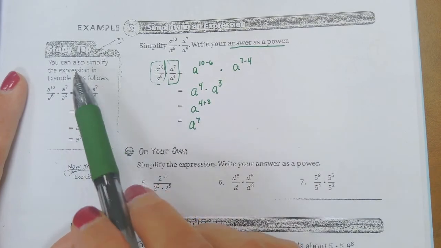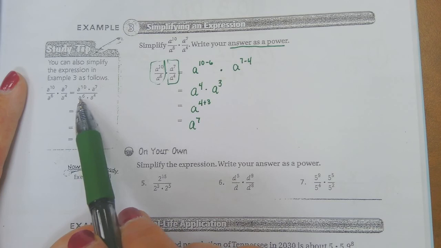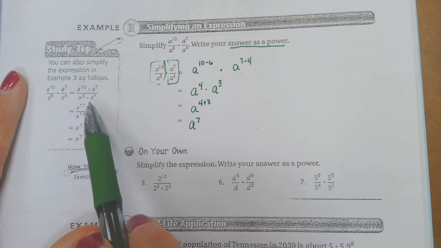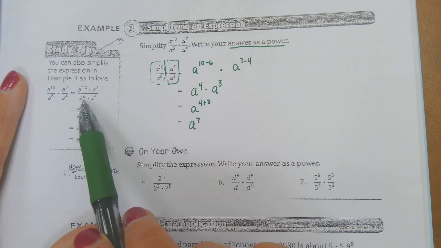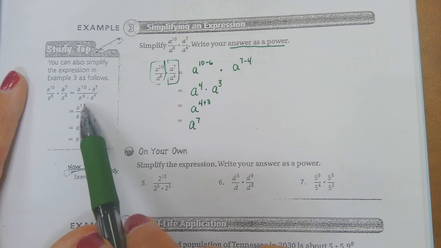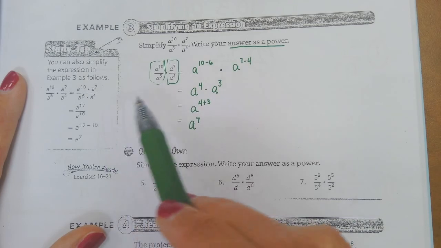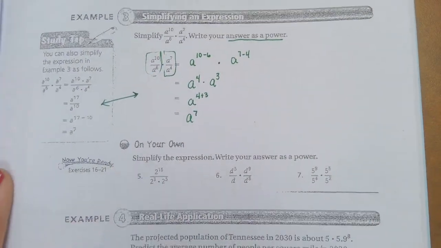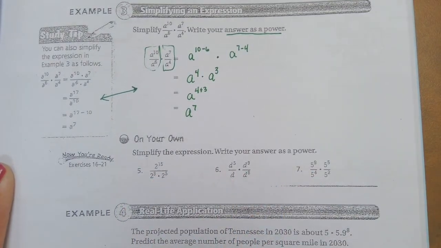Now, if you also look here, you can also simplify the expression in example 3 this way. We started with dividing and then multiplying. You could also do your multiplying where we add our exponents on the numerator and then add them on the denominator and then subtract. So 17 minus 10, and it's going to give us the same answer. So either way, we're going to get the same thing. Okay, again, you have 3 more problems to try on your own.